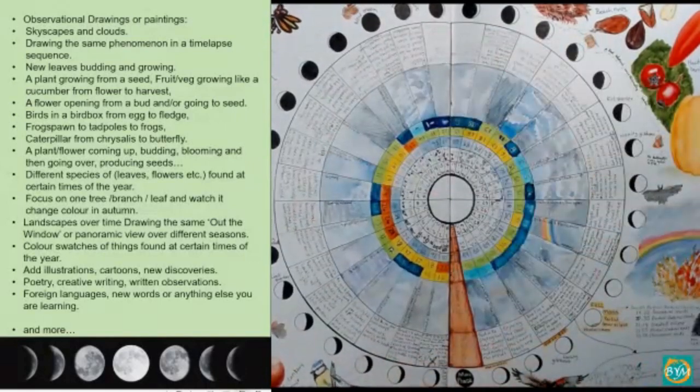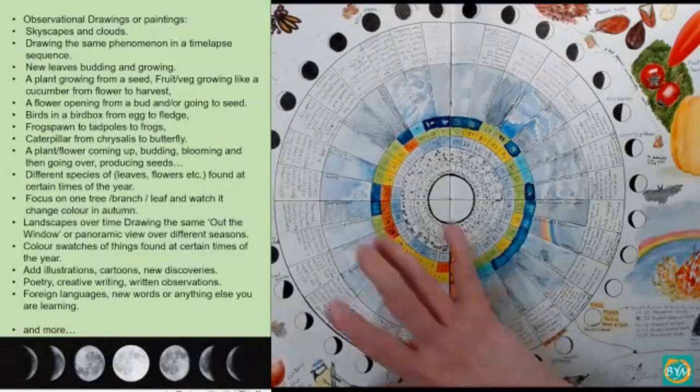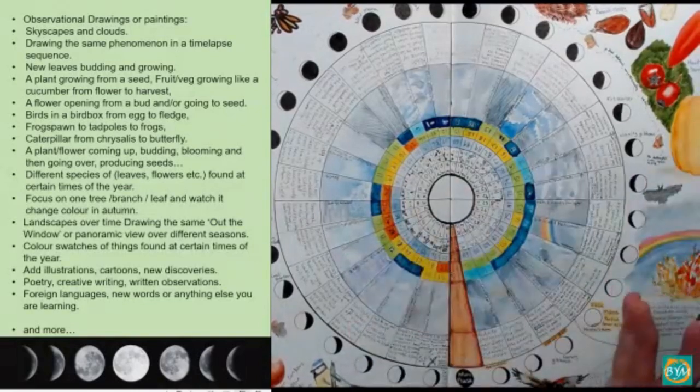You could also look at new leaves budding and growing, a plant growing from a seed, so fruit and veg growing. I did have the idea of drawing a cucumber plant flowering to harvest and following that through. I haven't done it yet, but it was an idea I had. A flower opening, going to seed.